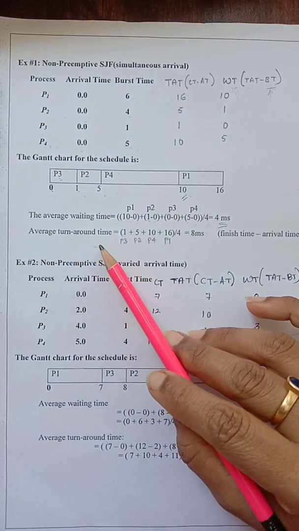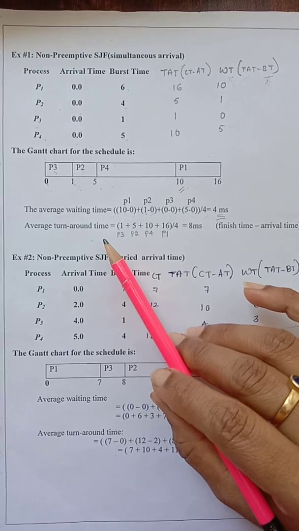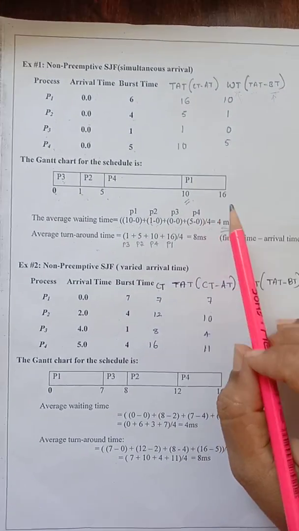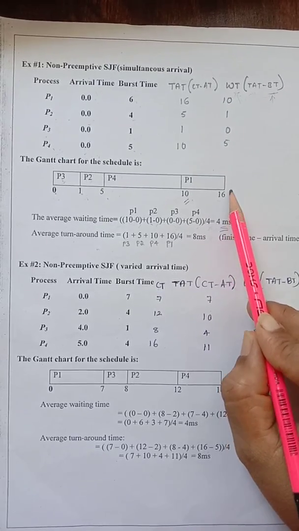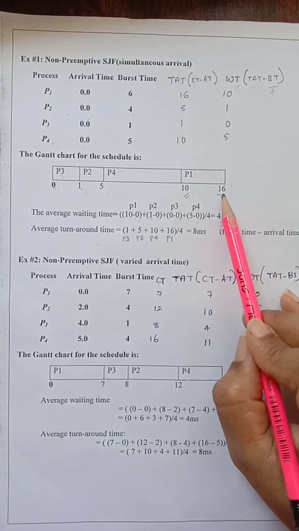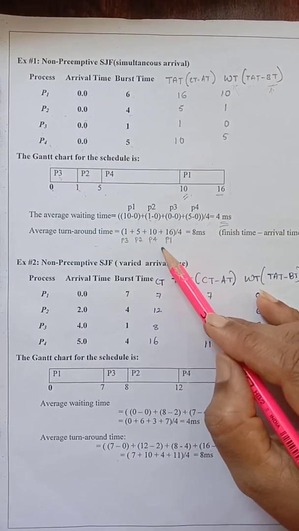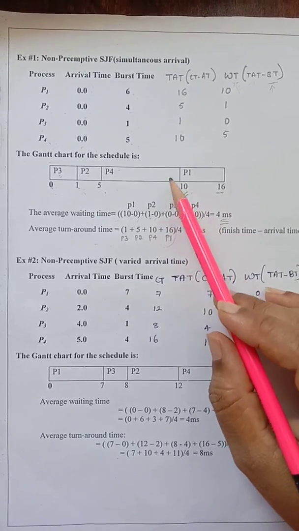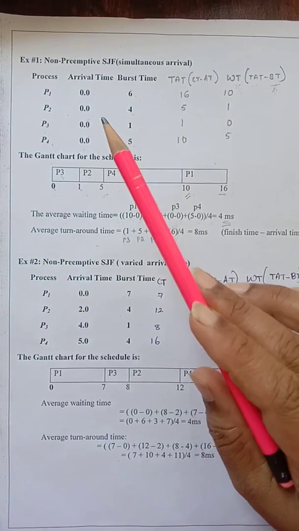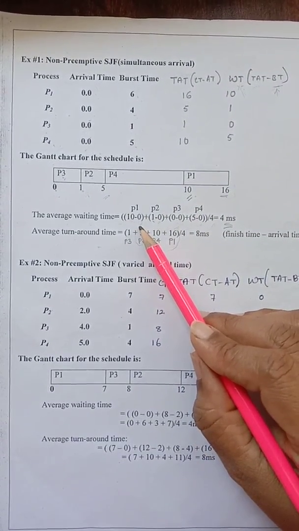Next is the turnaround time. The turnaround time is the overall time it took to complete after he arrived at the system. The overall completion time of P1 on the Gantt chart is 16, so 16 minus his arrival time, which is 0, gives the turnaround time of P1. Next is P2. P2 completed at 5, but he arrived at 0, so 5 minus 0.